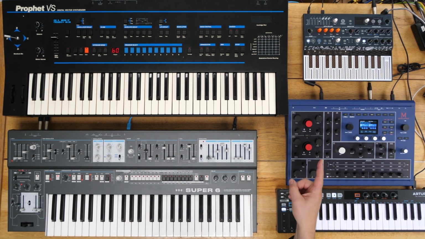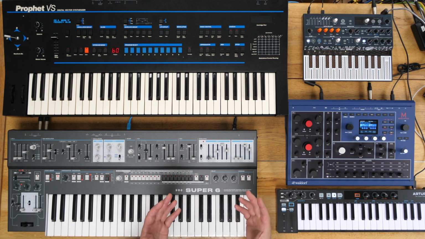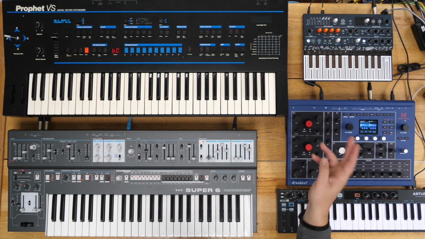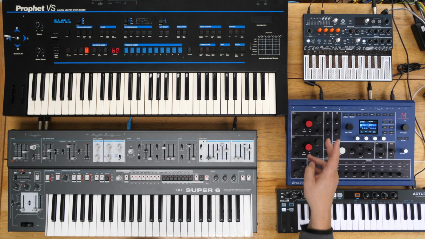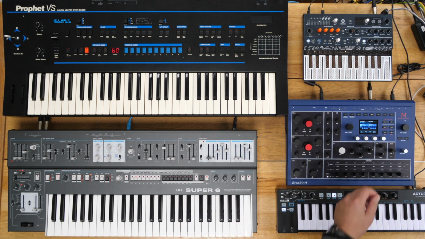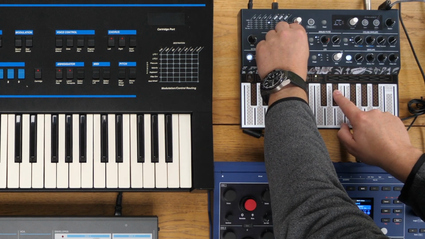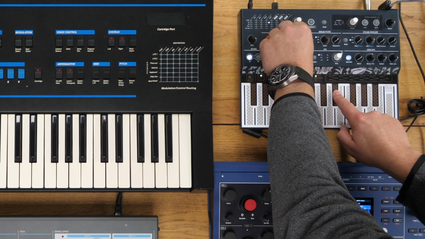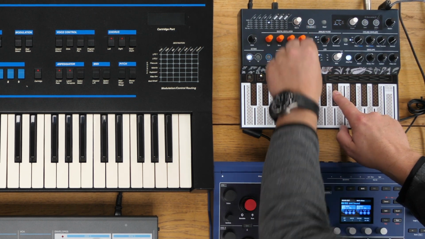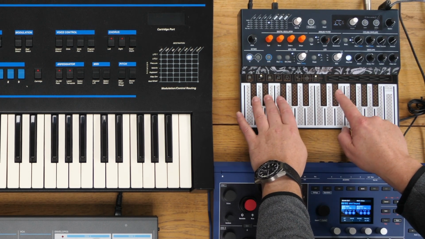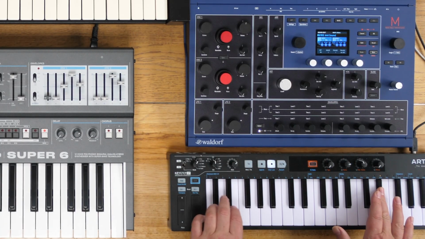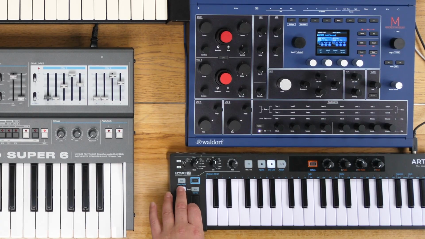So that's working. On the Microfreak though, because it interpolates between the waves and it goes from 0 to 100, when you've got 16 waves in there, every wave is about 6.25 or something on it. So trying to find the individual waves can be a bit tricky. About there maybe. Yeah, not bad, but you get the idea.